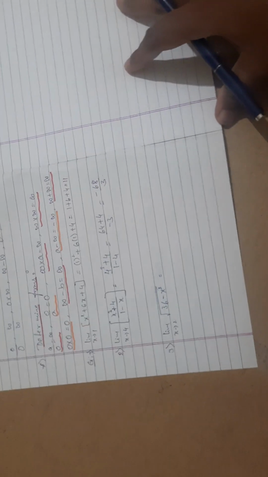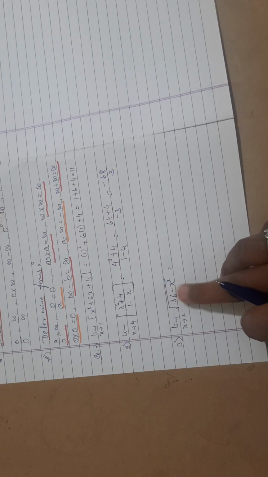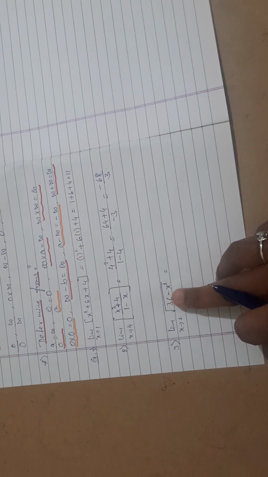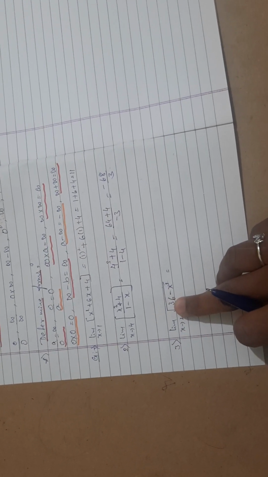Similarly, we apply the limit to a root function. Here first we apply the limit value, later we apply the root.